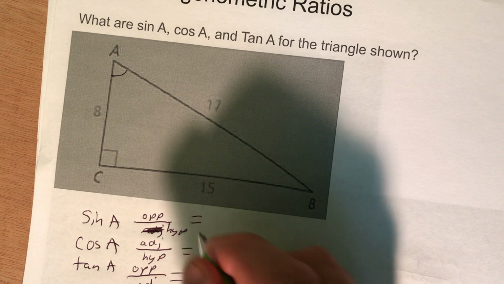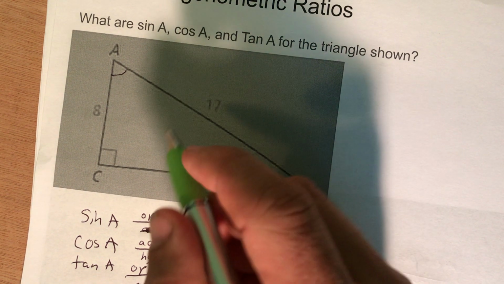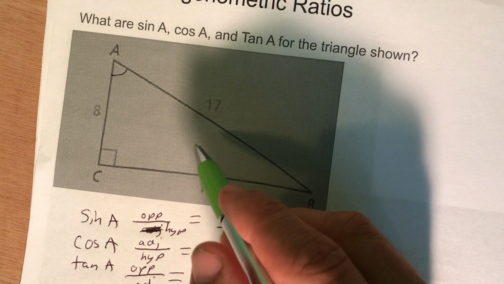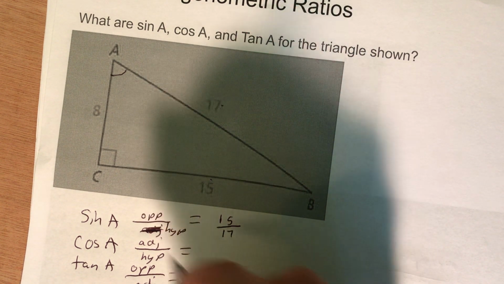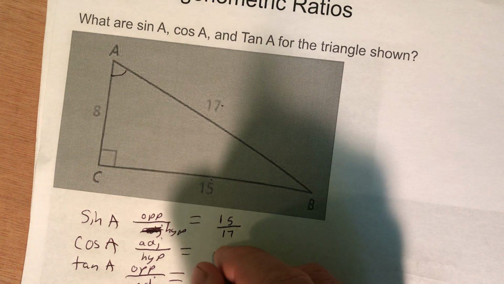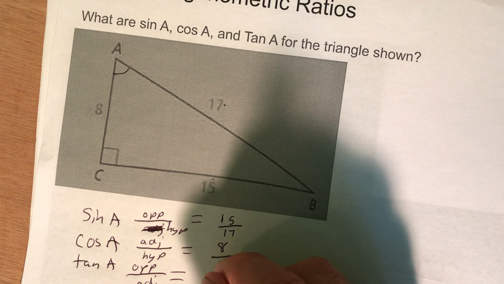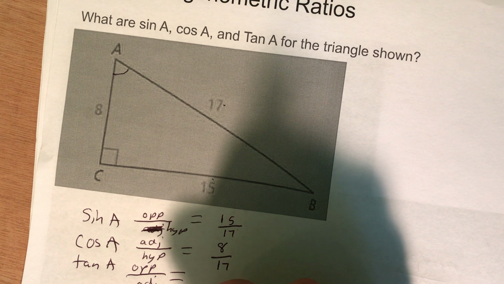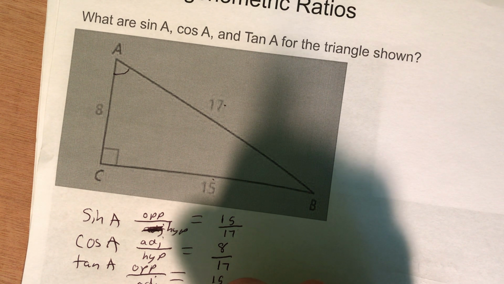Okay. So this one you're going to get 15 over 17, because that was opposite over hypotenuse, which is 17. Adjacent's going to be right next to your angle, that is 8 over 17. And then you're also going to have this one, which is 15 over 8.